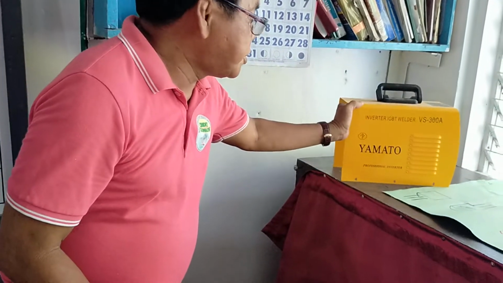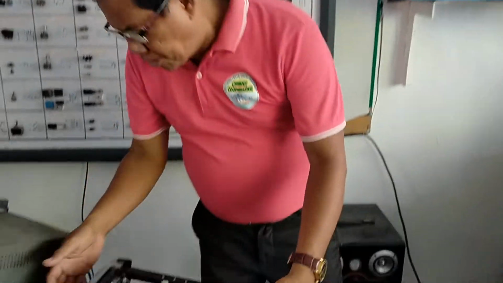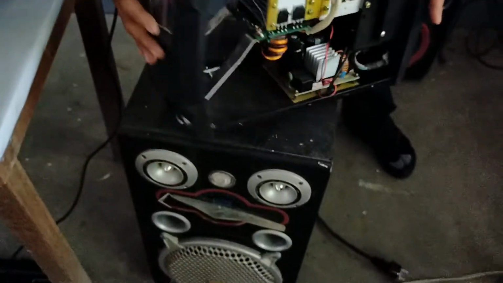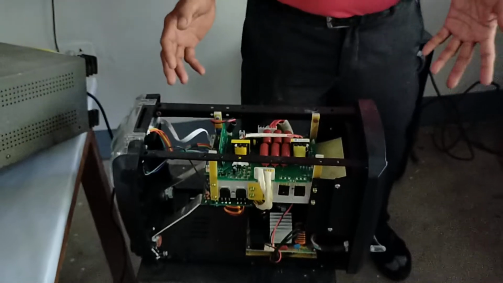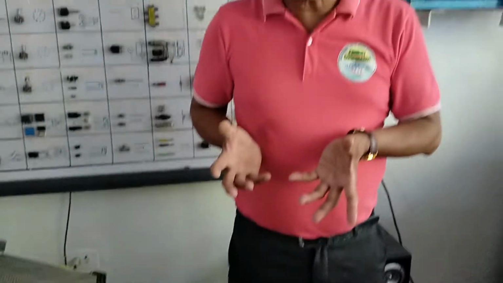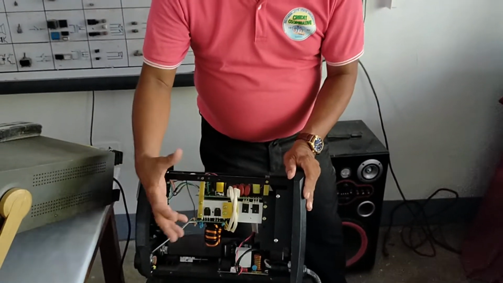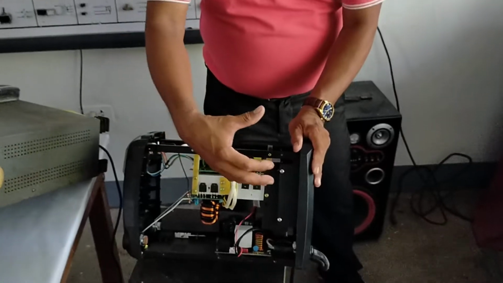The IGBT is actually used as a high-speed switching transistor. The output provided here at the two electrodes of this electronic welder is 300 amperes, very high. It is made possible by this high-speed switching transistor, the IGBT, a combination of MOSFET and bipolar junction transistor.